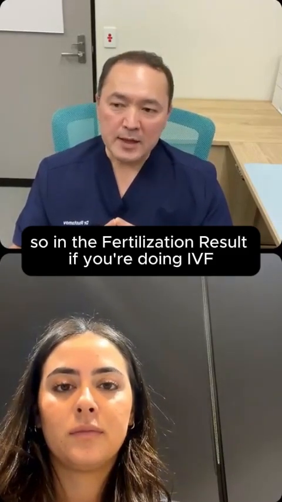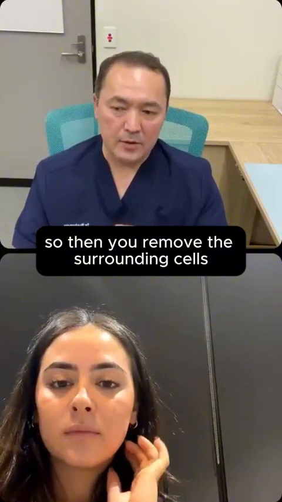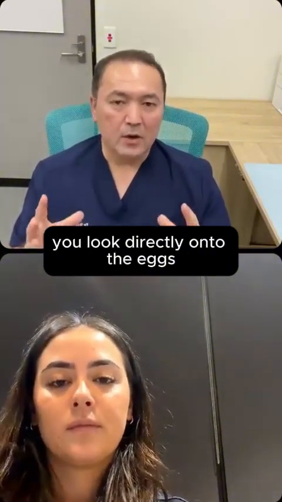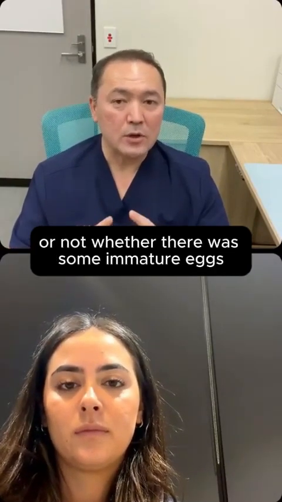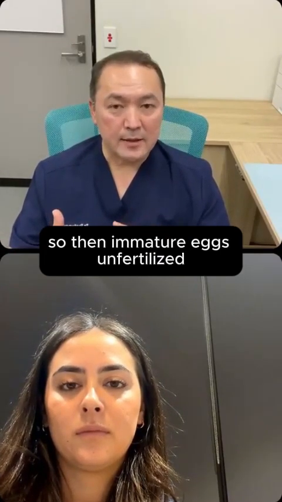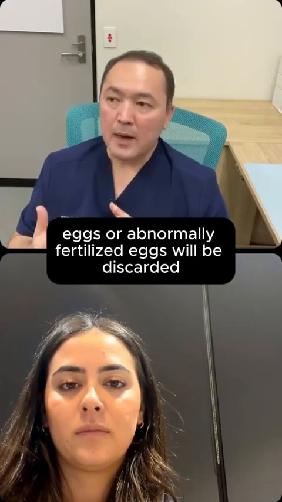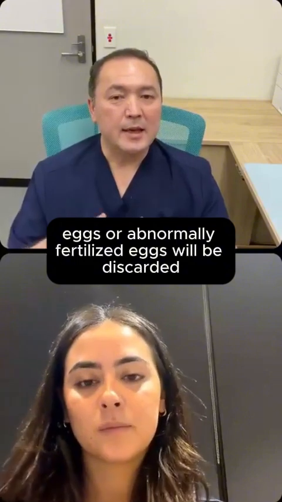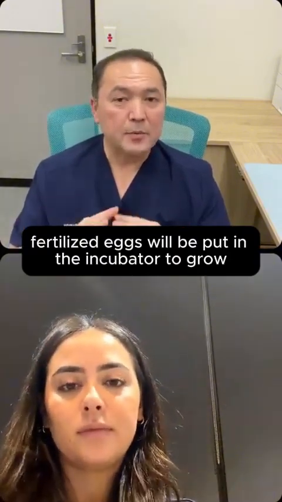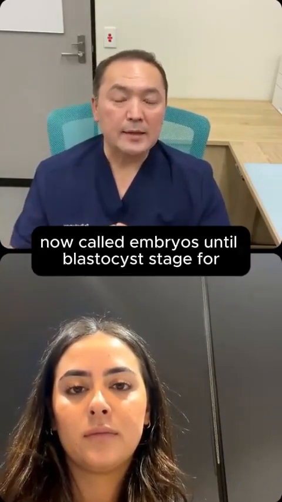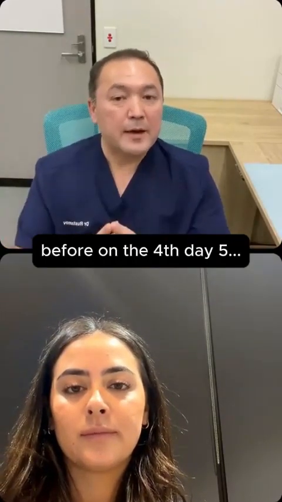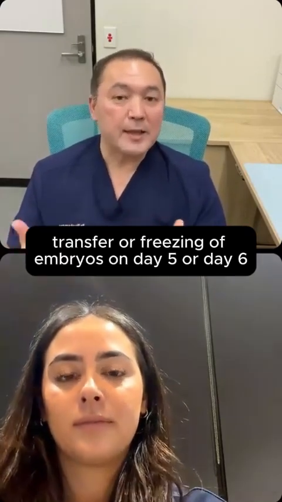In the fertilization result, if you're doing IVF, you remove the surrounding cells and look directly at the surface of the eggs, and you can tell whether these eggs are fertilized or not, and whether there were some immature eggs. Immature eggs, unfertilized eggs, or abnormally fertilized eggs will be discarded, and healthy fertilized eggs will be put in the incubator to grow. Those fertilized eggs, now called embryos, are grown until blastocyst stage, before day 5 transfer or freezing of embryos on day 5 or day 6.